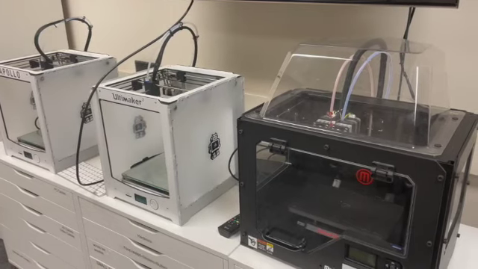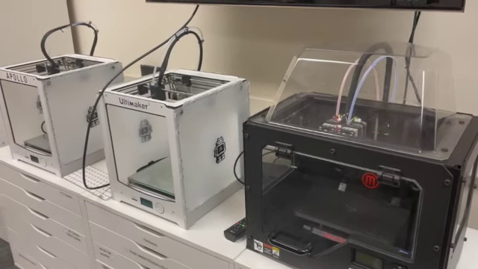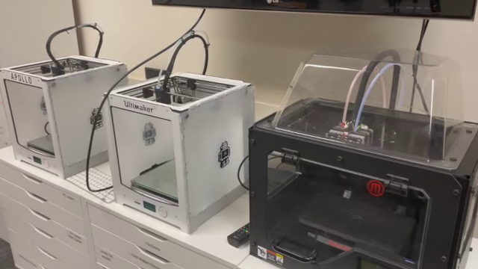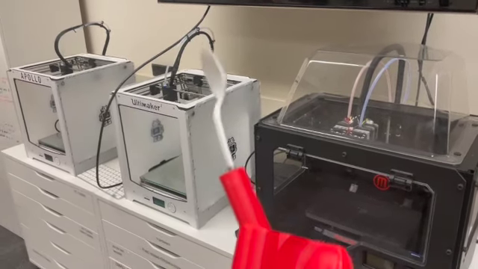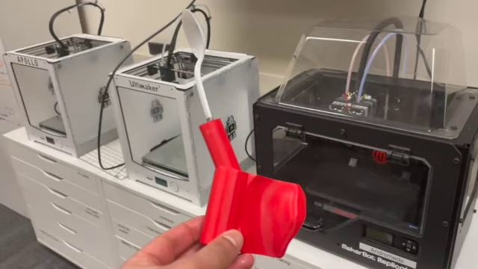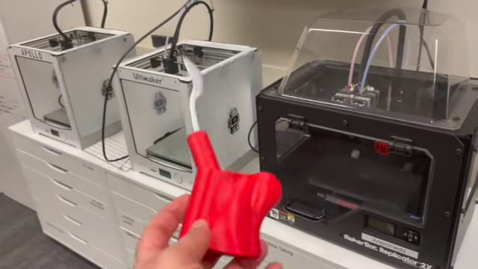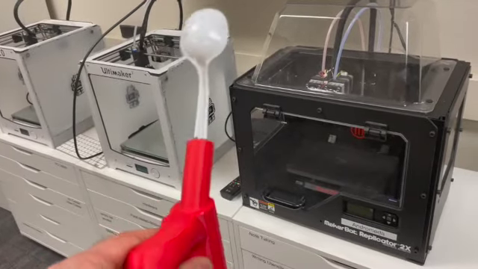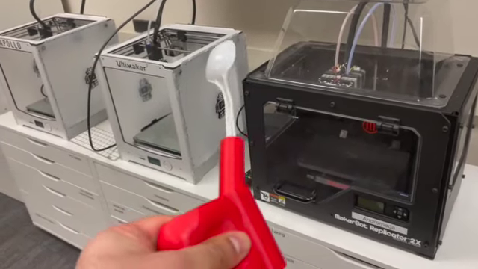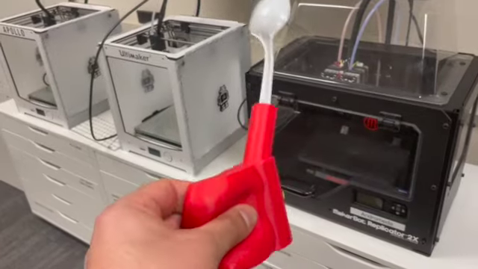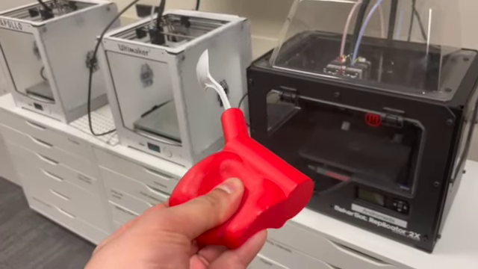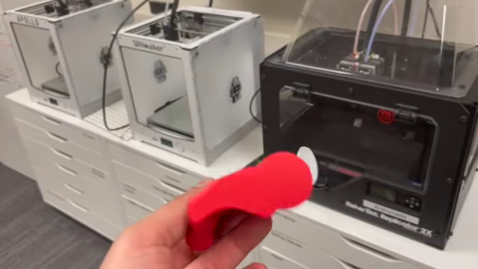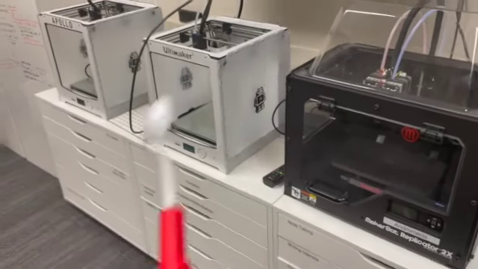So for example, for somebody who has difficulty using their hand to hold a pen or a spoon, we can 3D print an object like the one that I'm holding right now in front of the camera so that they can grab a spoon or another device and be able to complete a task. And as you can see, we can specifically create a mold and then scan that mold and then 3D print it into plastic so that a person can use it.